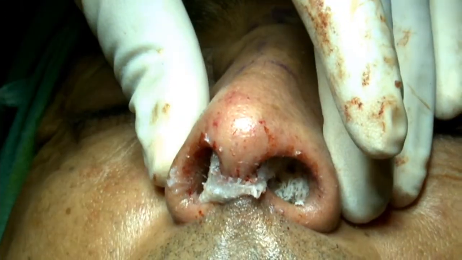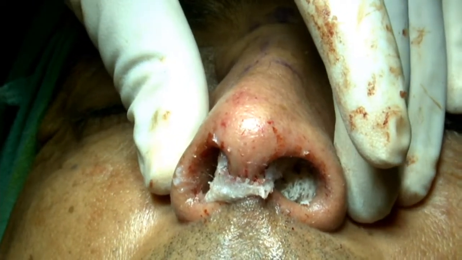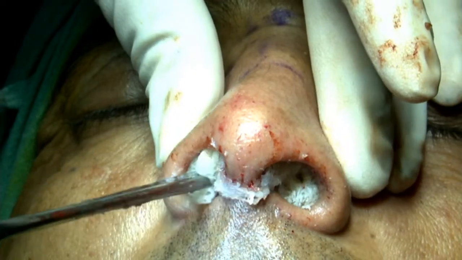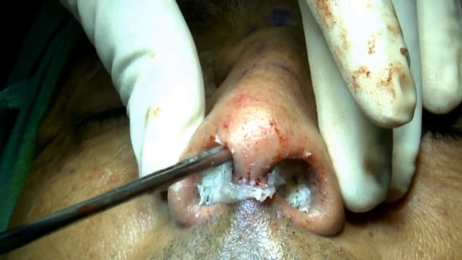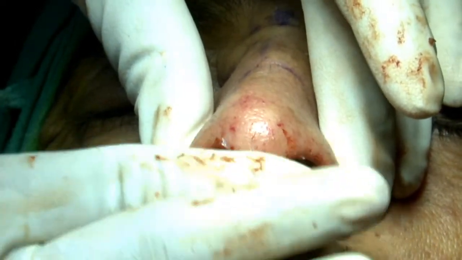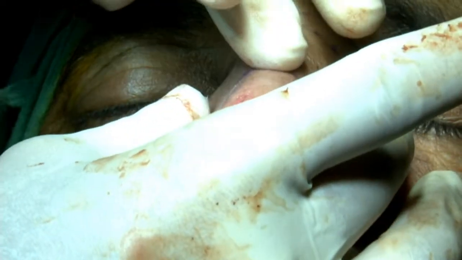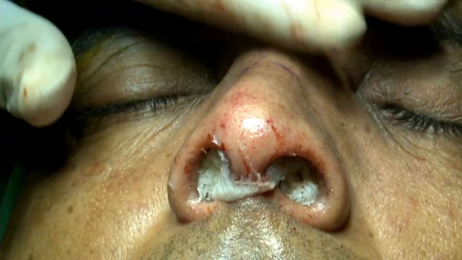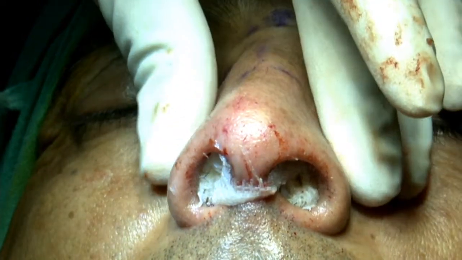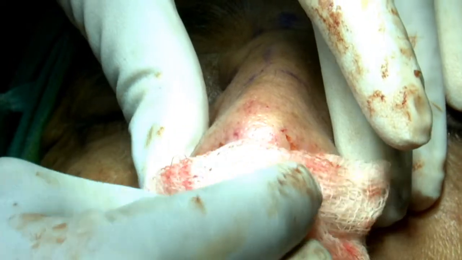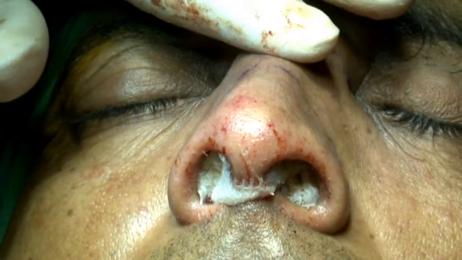Just under the marginal incision for better approximation. Steri-strips.